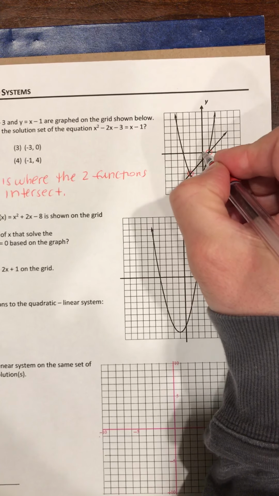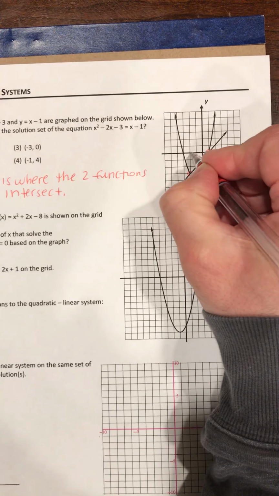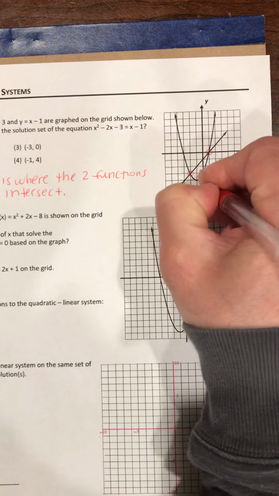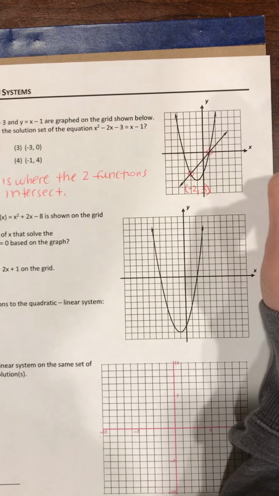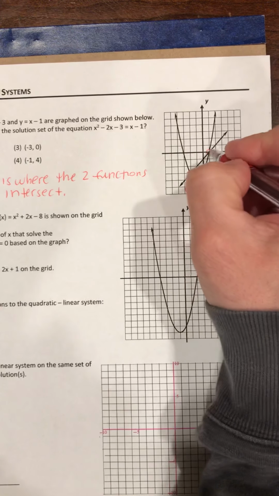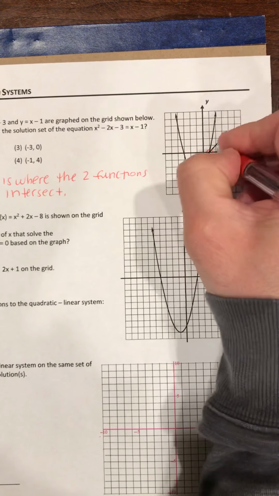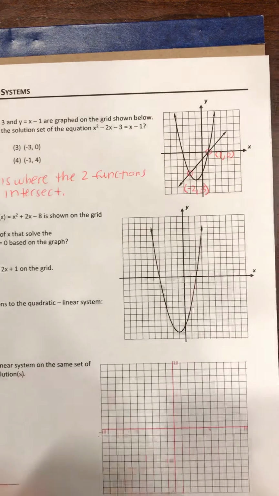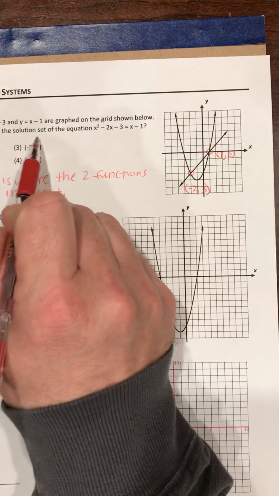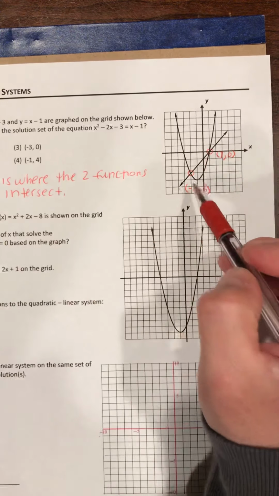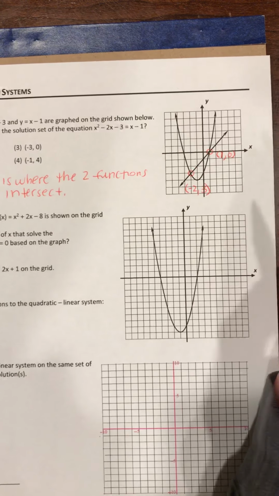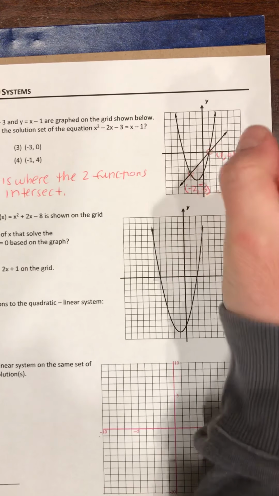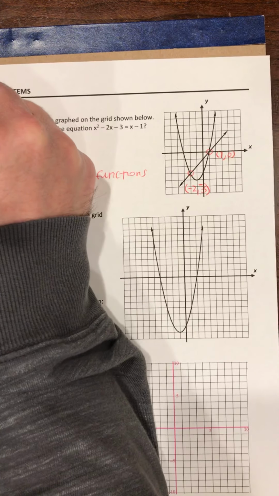Now this point from the origin is left 2 and down 3. So our first solution is negative 2, negative 3. Our other point where they cross is right here at 1, 0. So it says, which of the following is the solution set of the equation? Now, either one of these points would be the answer. Only the first one shows up. It's actually negative 2, negative 3. So that's our answer, choice 1.